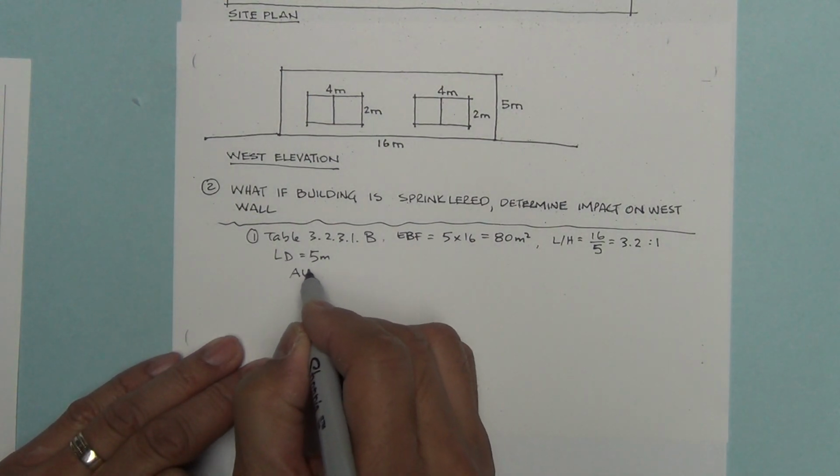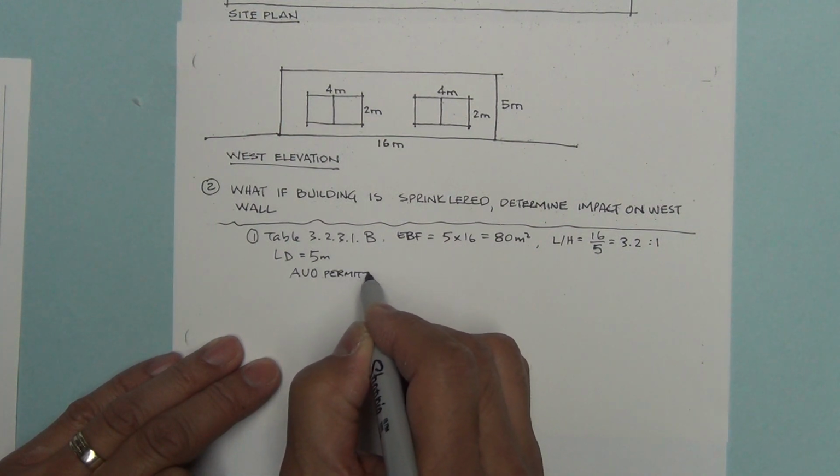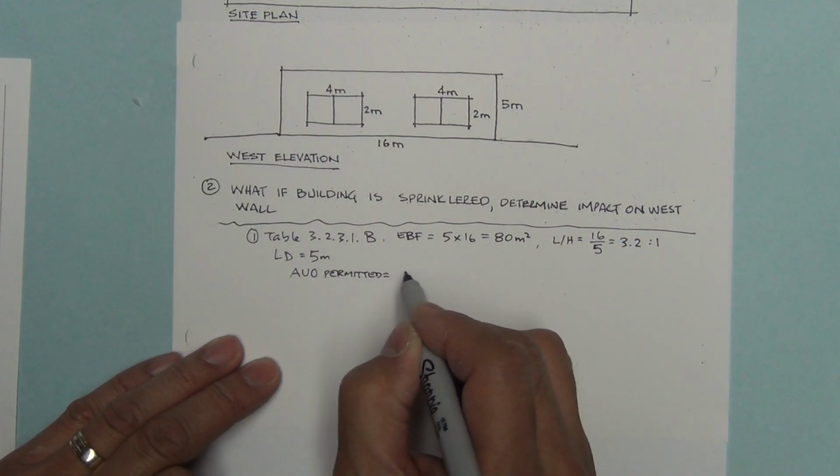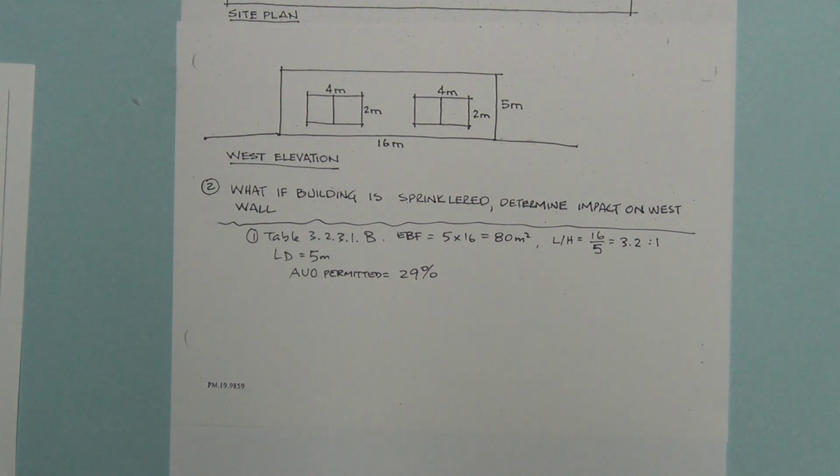So the area of unprotected openings permitted is equal to 29%. So I take this number, 29% that's permitted, and apply table 3237.